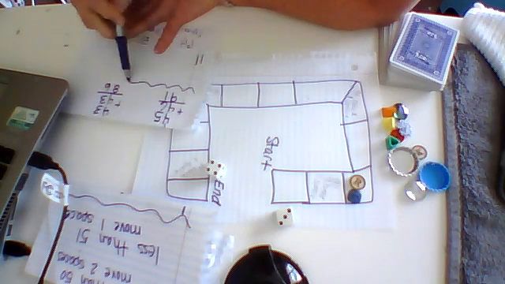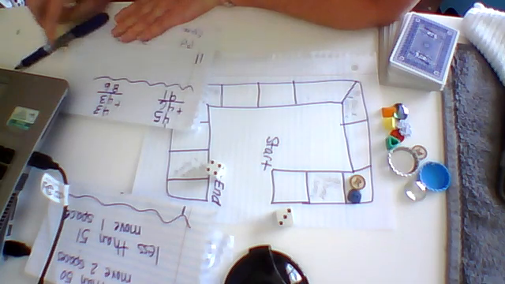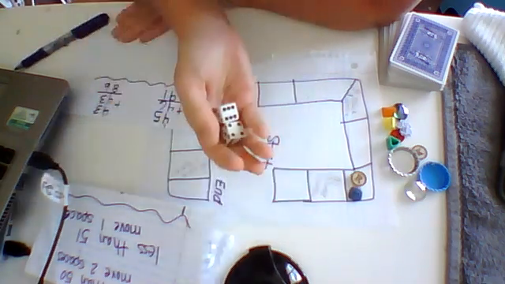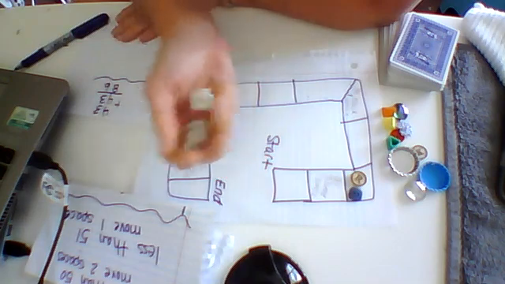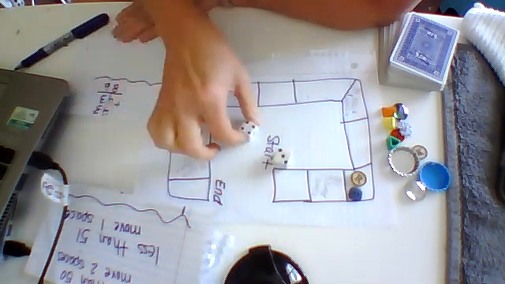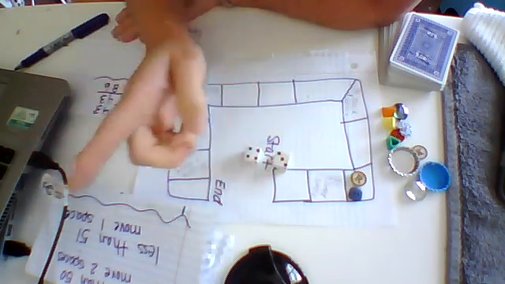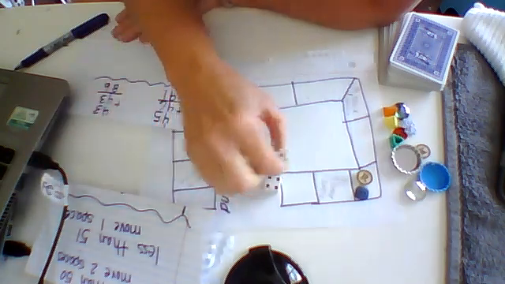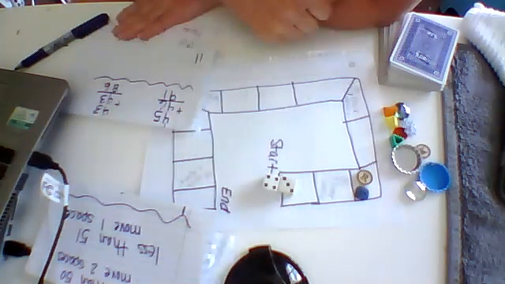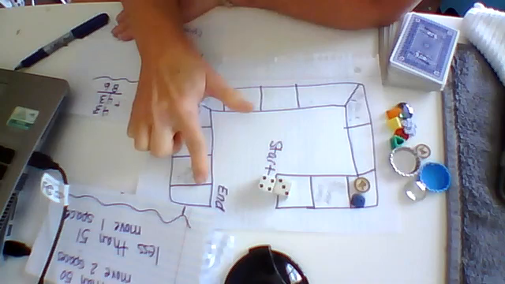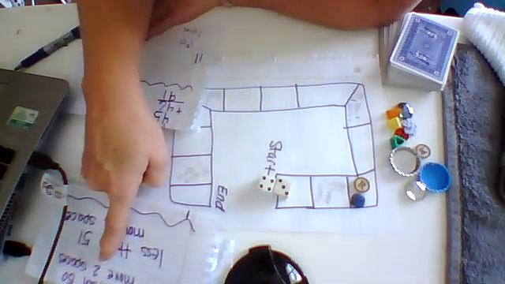A different way to roll would be to roll with both dice for your first add-in. Let me show you an example. So I rolled a 4 and a 3. So I could choose 43 or 34. Now, if you want to get to the end, we probably want to move 2 spaces.